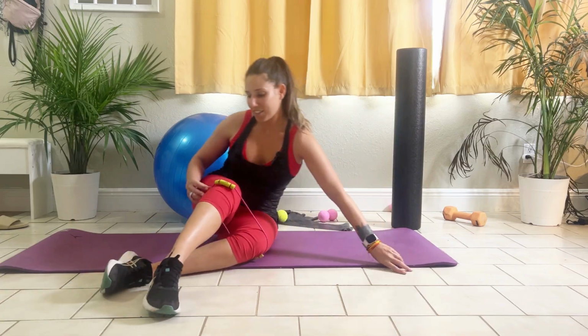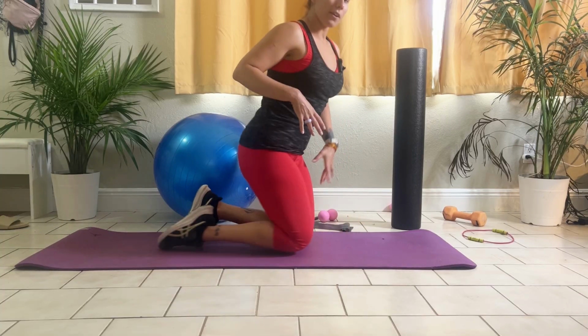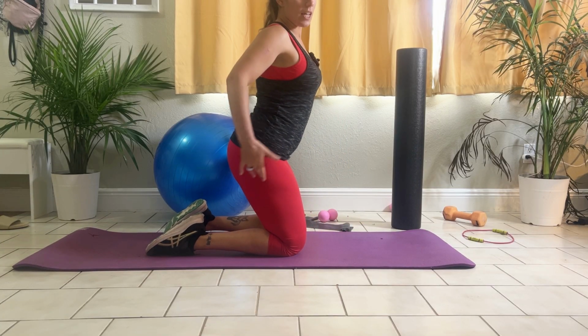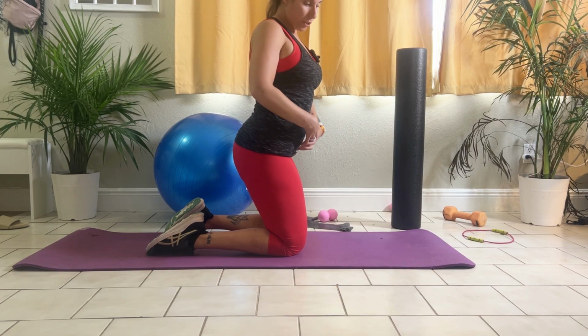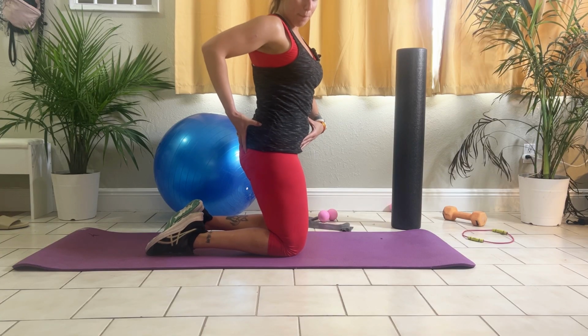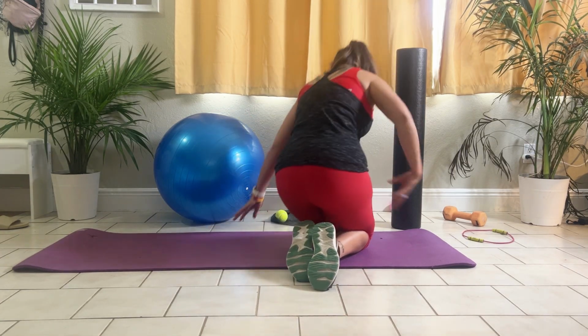And done. Nice job. Muscle group that we're going to work on is our core stabilizers. So remember that I said our anterior pelvic tilt causes our glutes to be in a lengthened state. We also want to strengthen this to help pull everything back forward. So we're going to work a bit of our core stabilizers.